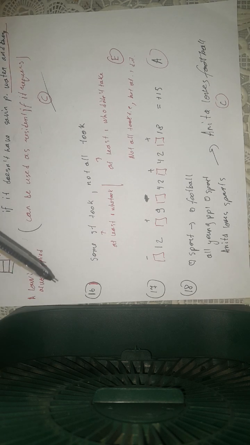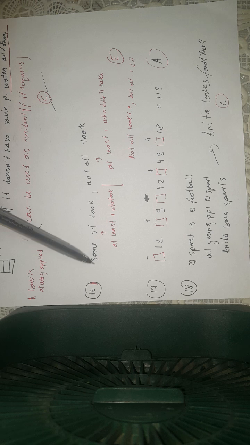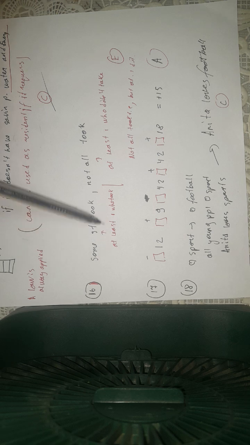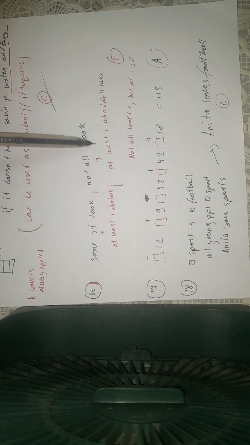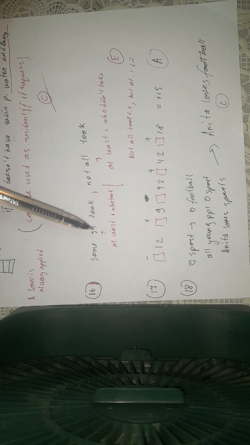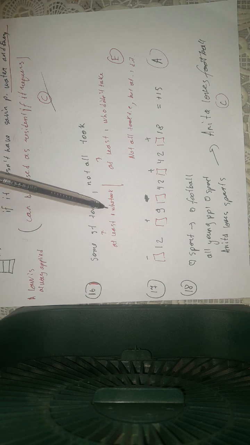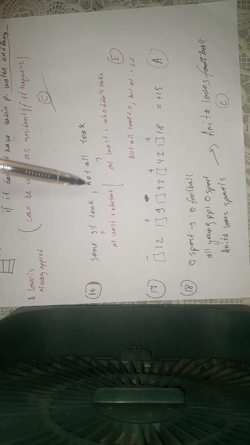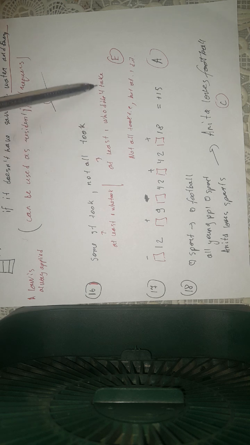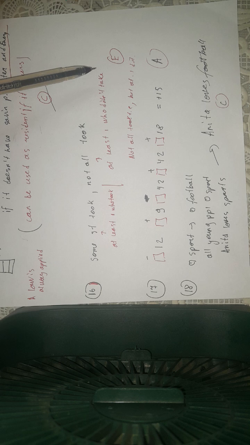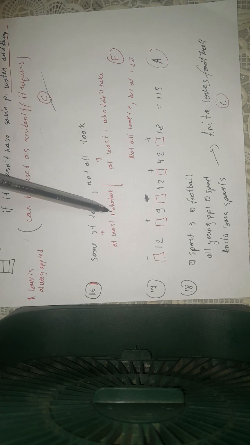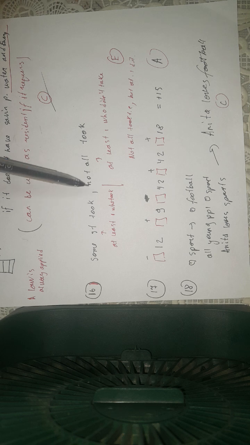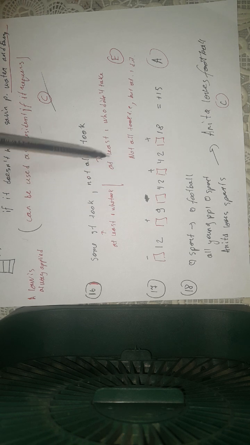The 16th question said that in a school, some took the exam and not all took the exam. So this means some took the exam, at least one took that exam, and not all took the exam, at least one didn't take the exam. Option A said that not all took the exam, but at least one student did, which makes sense on both sides.